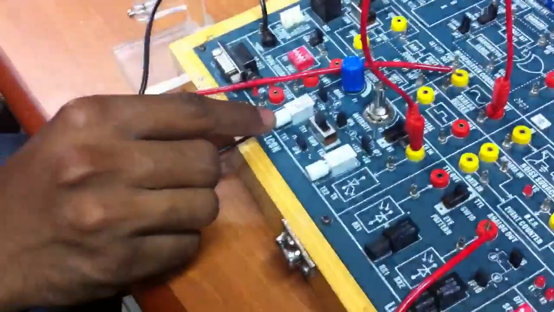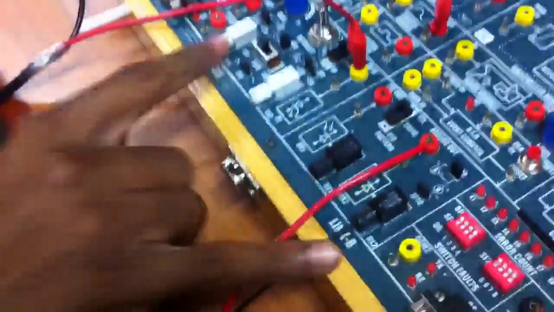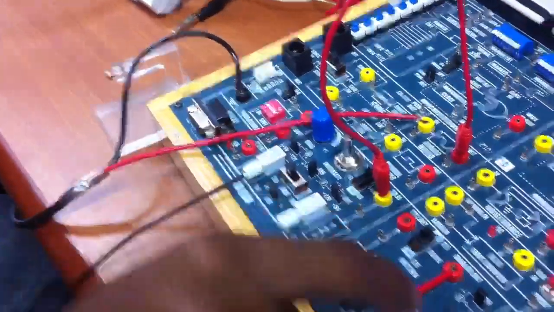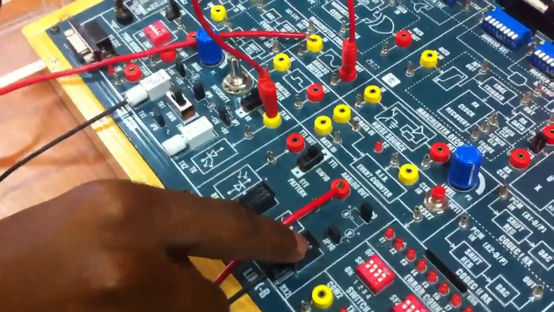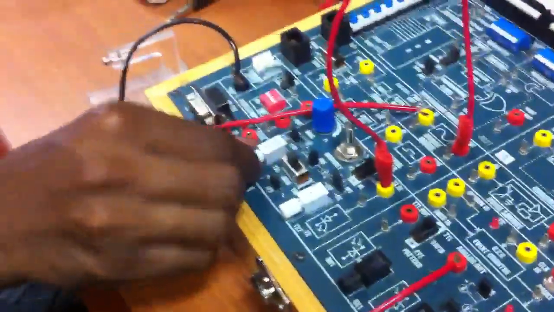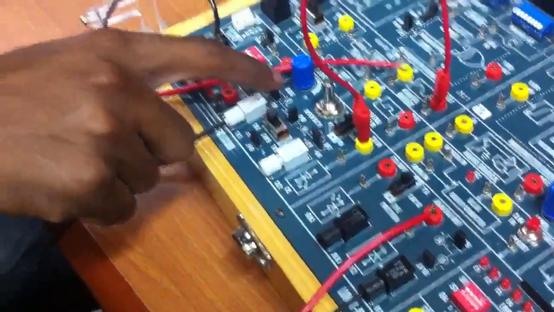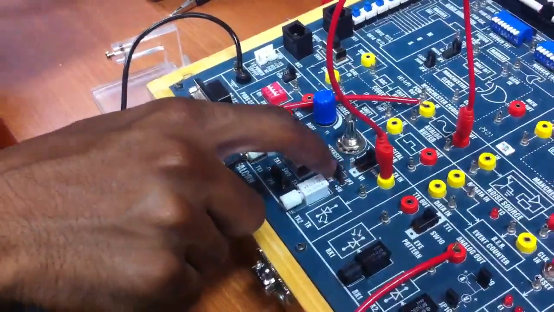This is the optical fiber connection. For analog connection, you have to connect the two extremes. This is where your signal is sent, this is where your signal is received. So you connect it, tighten it up. Fine, this is done. Then you have something called jumper 5, jumper 7 and jumper 8.